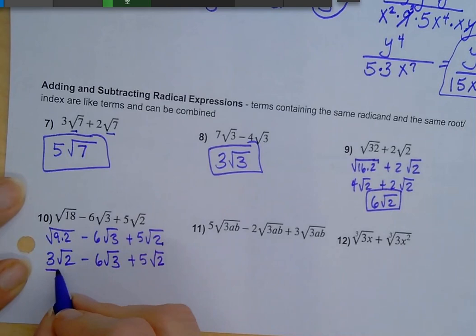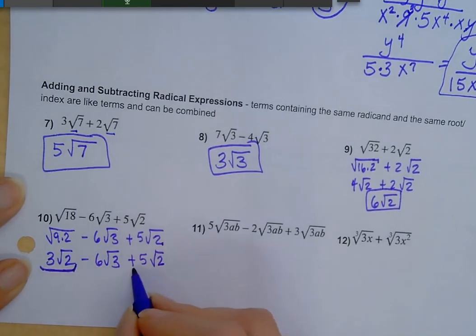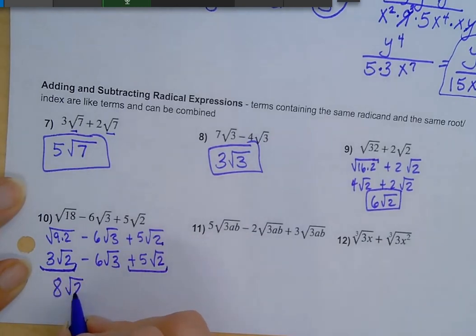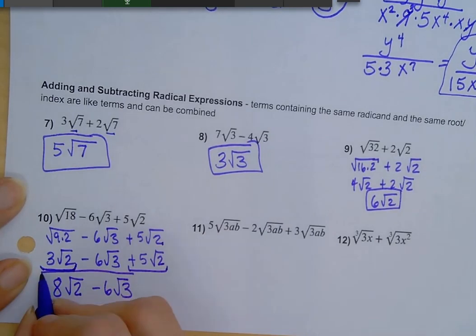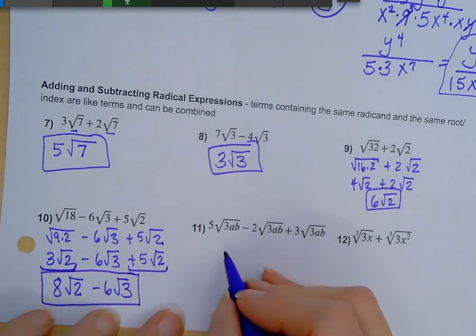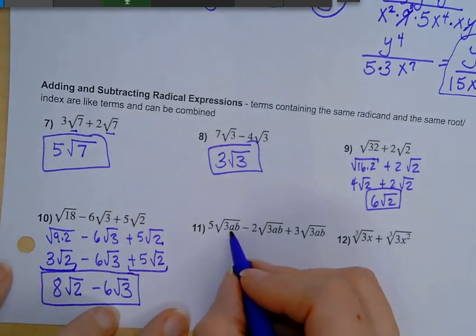And so I'm looking for like terms, that guy and that guy. 3 of those and then 5 more of those. I have 8 of those roots of 2. Minus 6 times the square root of 3. I can't actually do any more combining because I don't have the same radicand. And nope, not finally, second to last.